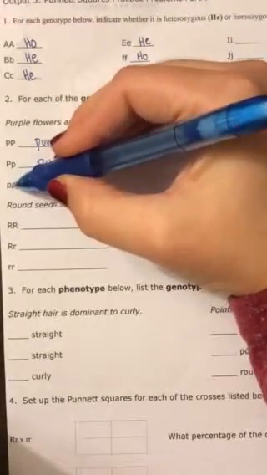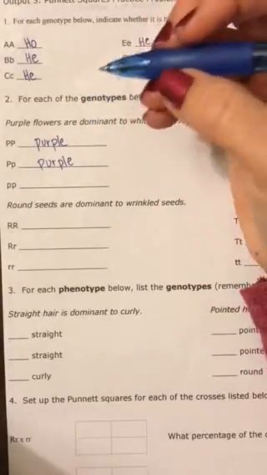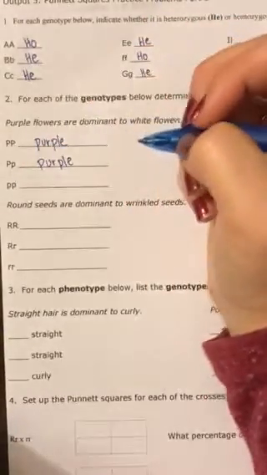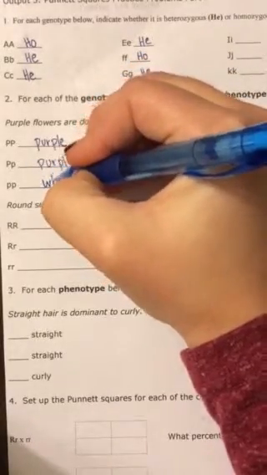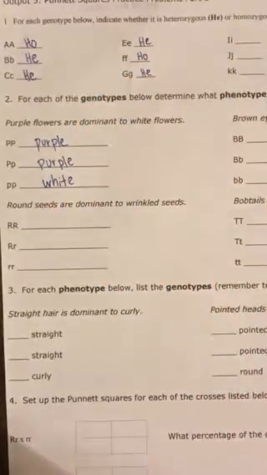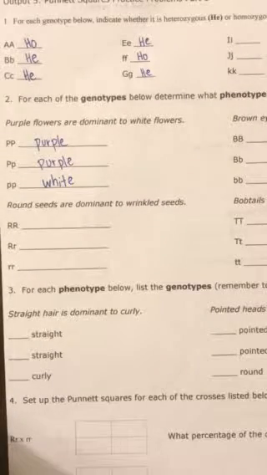That last genotype is little p, little p. So in that case, if they're both recessive, then the recessive thing gets a chance to rise and shine. So in this case, that means white flowers. All right, go ahead and pause the video. Try the rest in section 2.